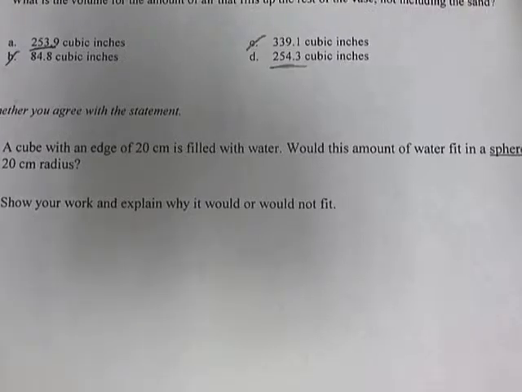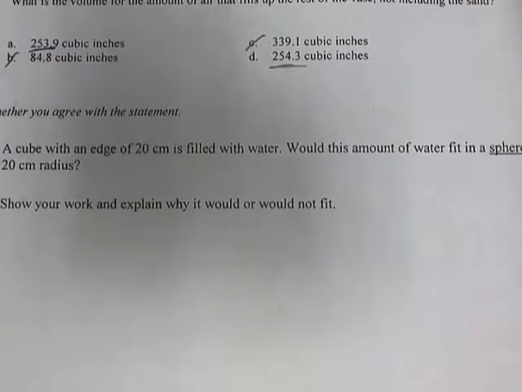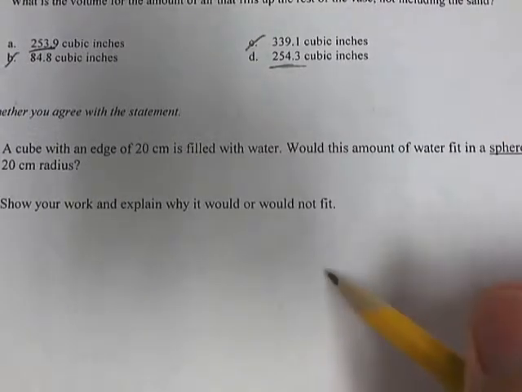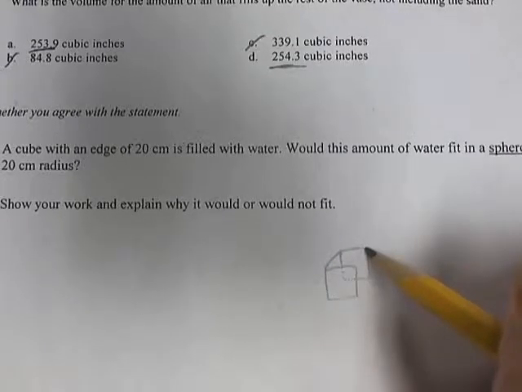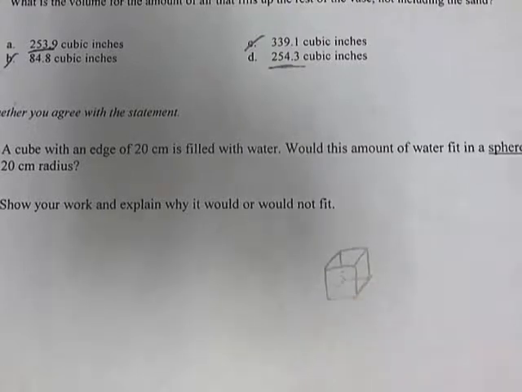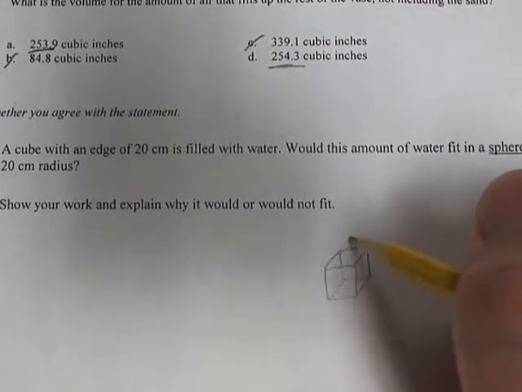A cube with an edge of 20 centimeters is filled with water. So here's my cube. An edge is 20.